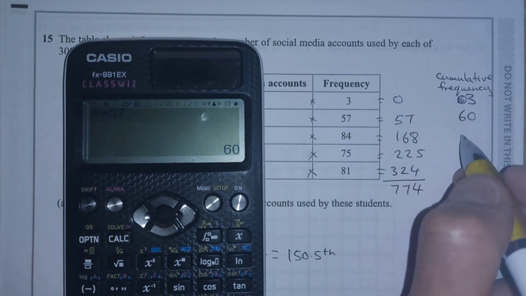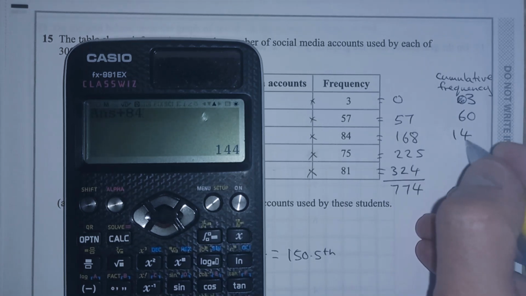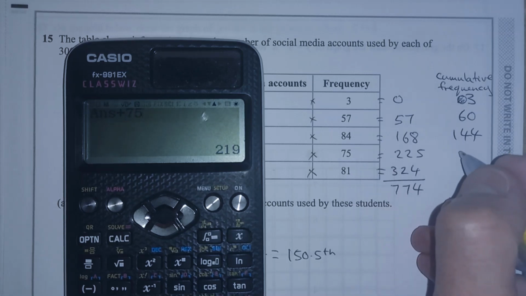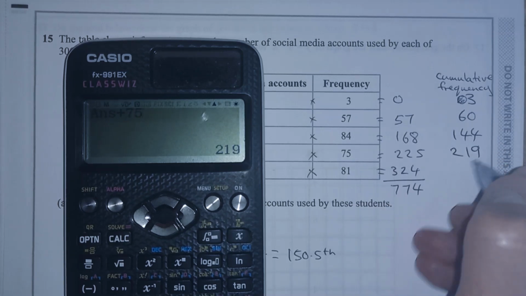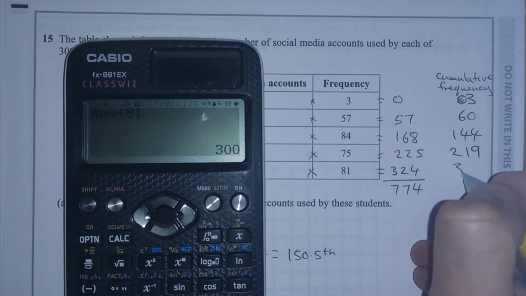Then we add on the 84. 144, then add on the 75, 219, and add on the 81. It should take us up to the full 300.